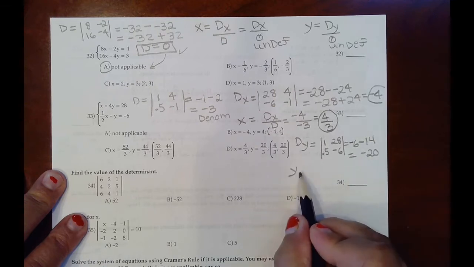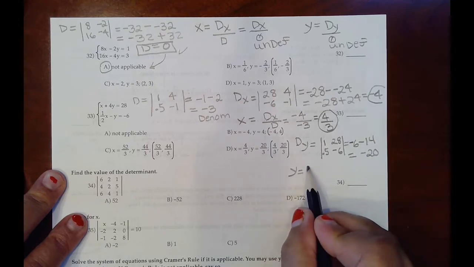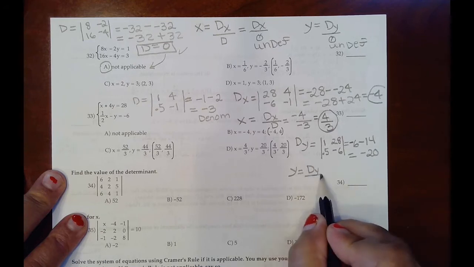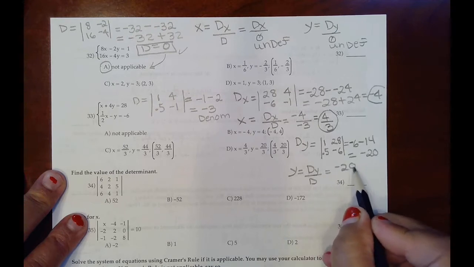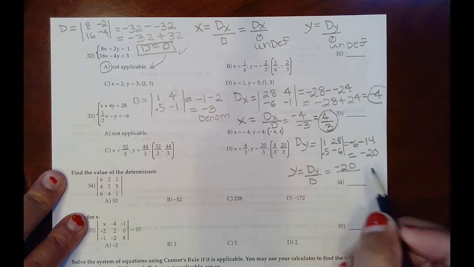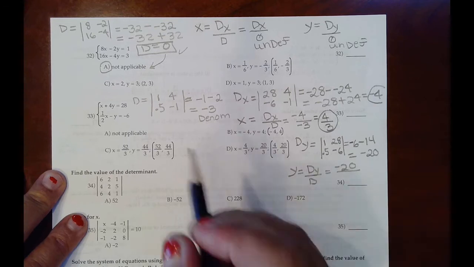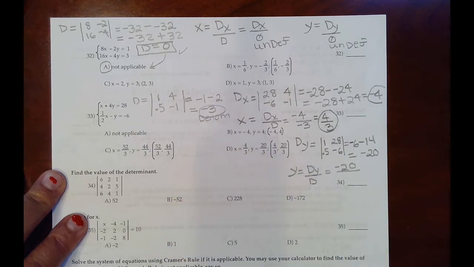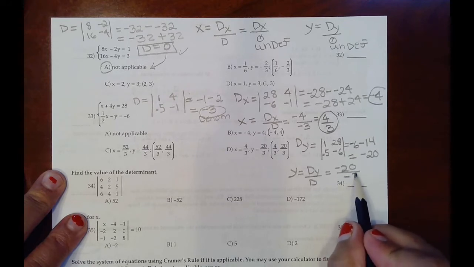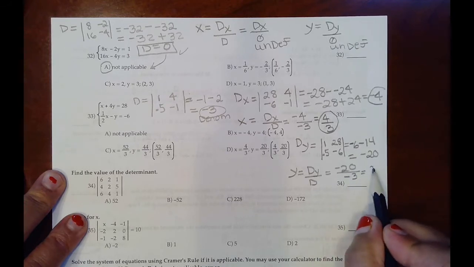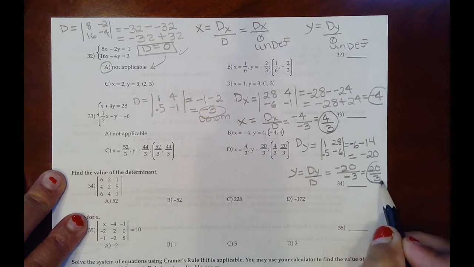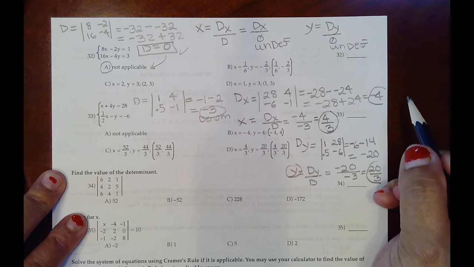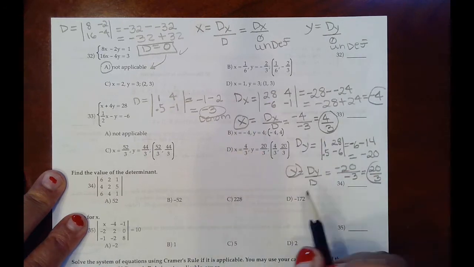And then when you're going in for the y value using Cramer's rule, it's your d sub y determinant value over your main determinant value. So that would be -20 divided by the main determinant value, which was this -3 that we found at the very beginning. That always plays the role of the denominator, leaving you with 20 over 3 for your final answer for y. Okay, and that would be choice D.